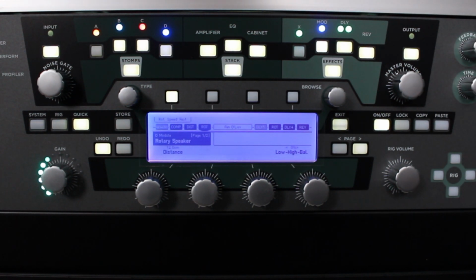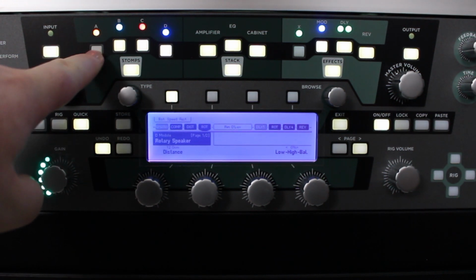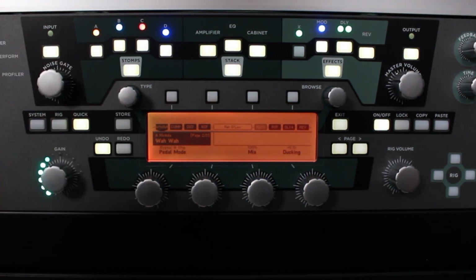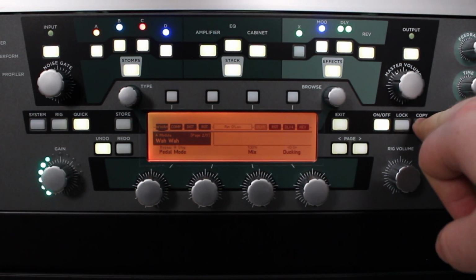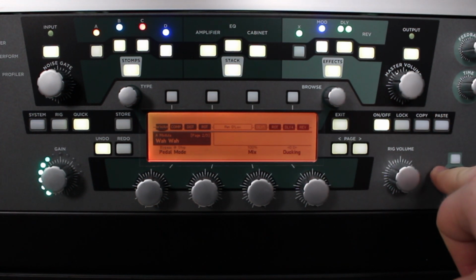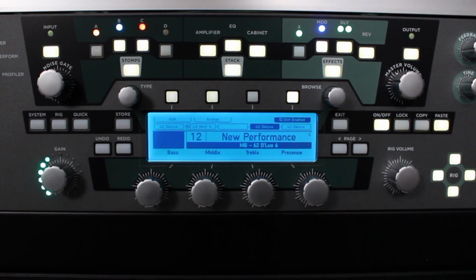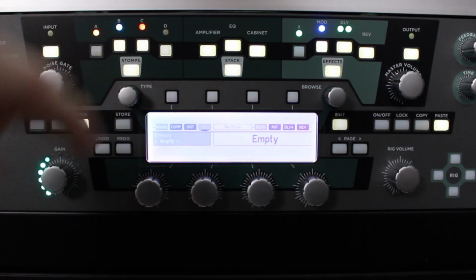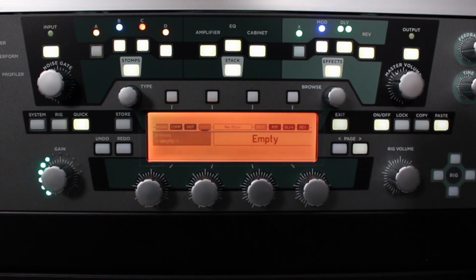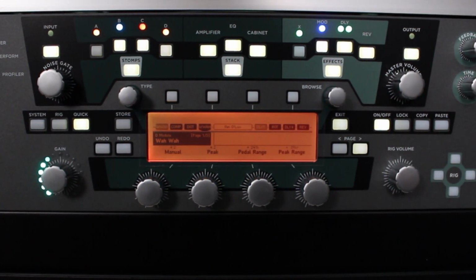Again, it doesn't have to be in the same preset. You can do it in a different preset. So for example, what we've got here, we've got a wah wah. So we'll copy that, and then if we exit, we'll find another rig here. Press this button, paste is flashing, paste, wah wah.